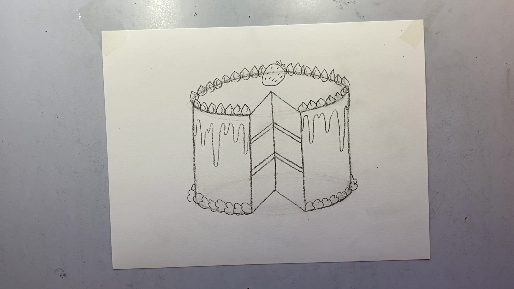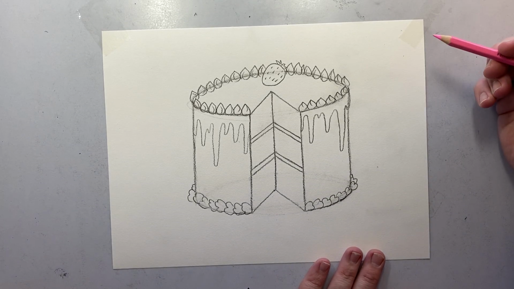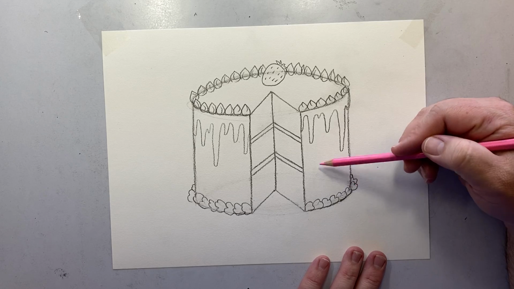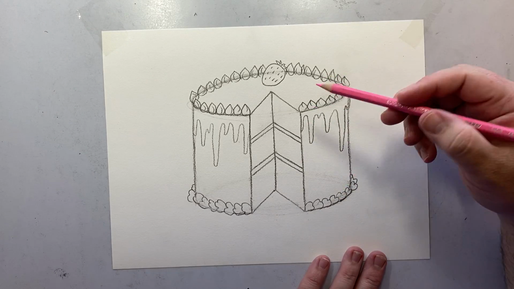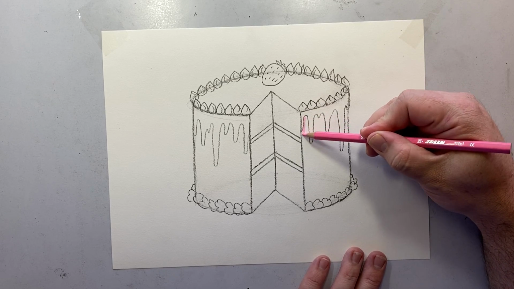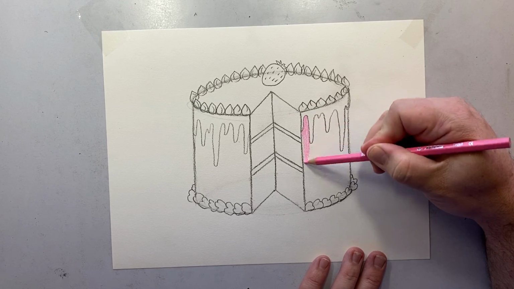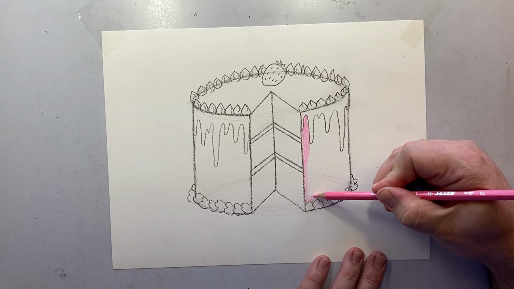I think I have had a strawberry cake before, and I think I want the frosting, the icing, the biggest part of it to be pink. Usually strawberry flavored things have that pink and red color to them.